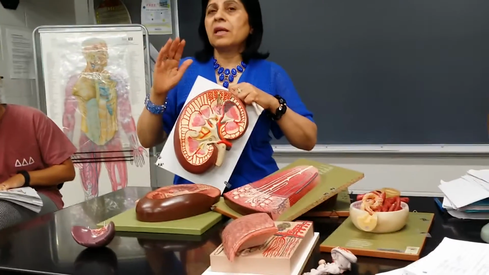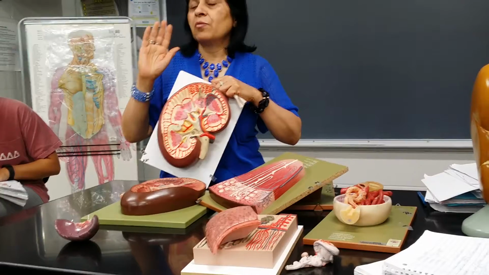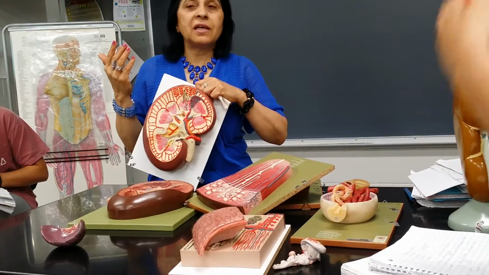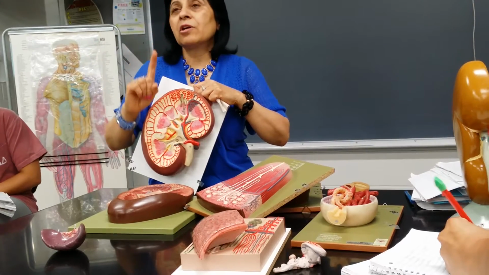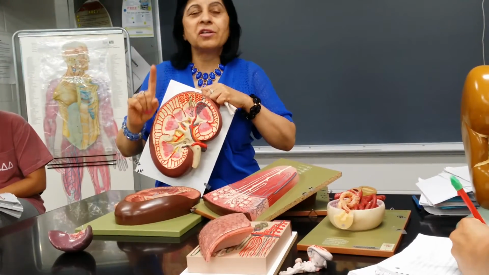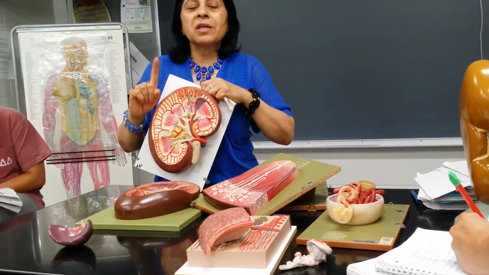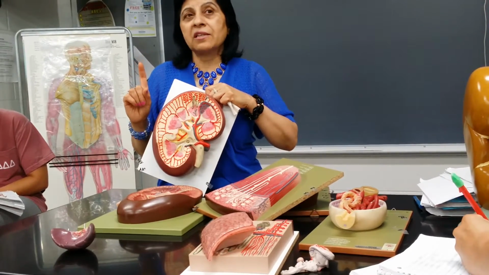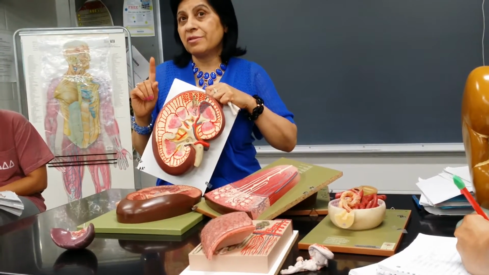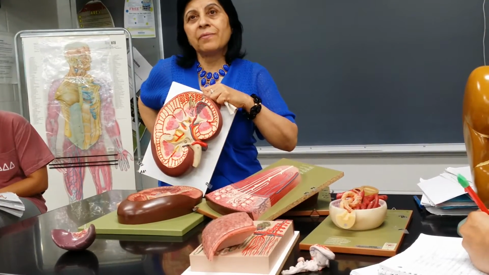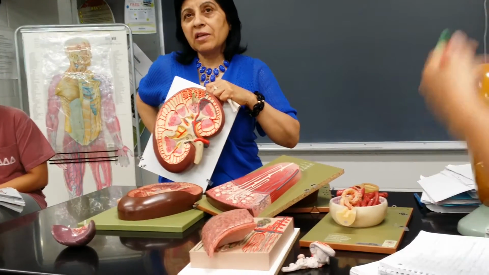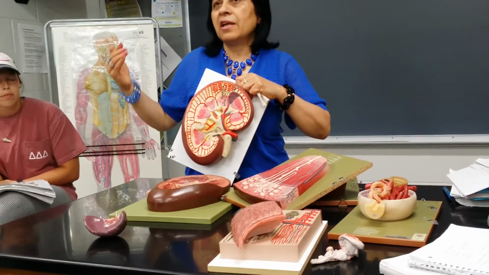Kidneys are located attached to the posterior wall, and there's hardly any protection back there other than the vertebral column in the middle, but kidneys are not in the middle. So kidneys are to be protected by more than one means to prevent injuries by blows in the back. Kidneys are very well protected by different layers of protection.